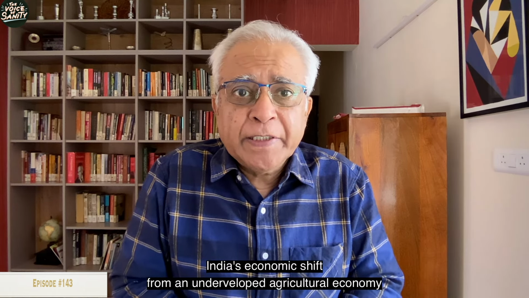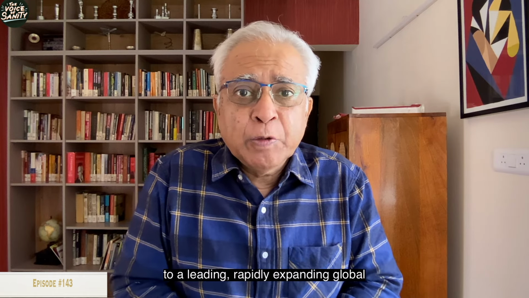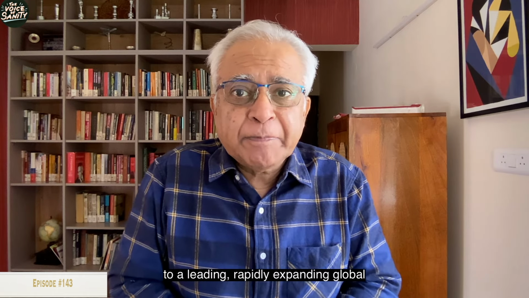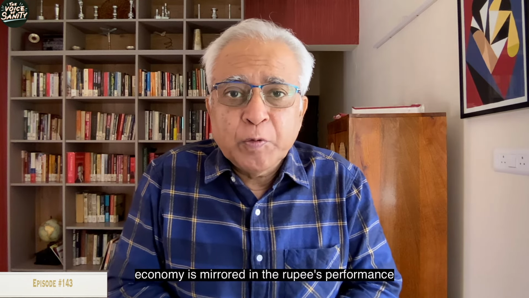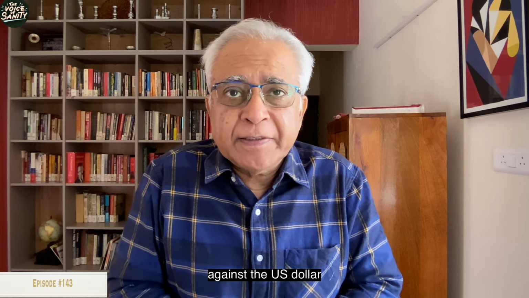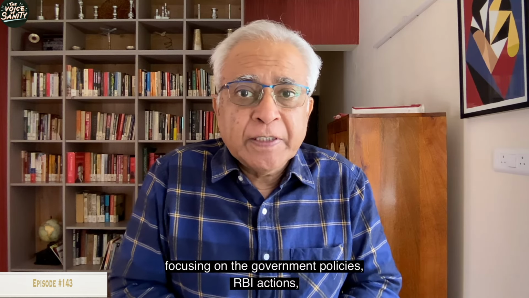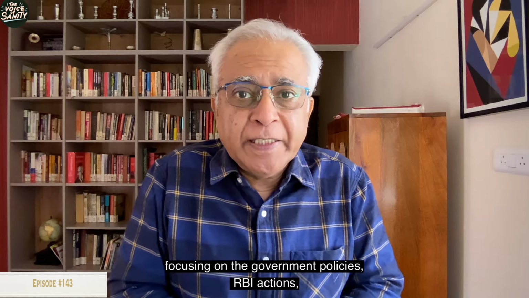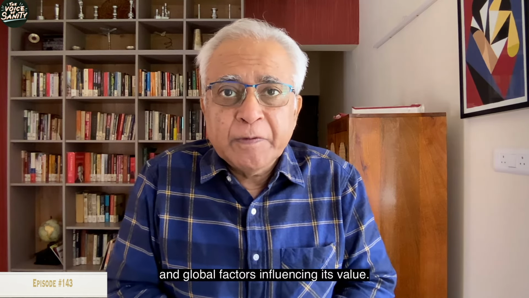India's economic shift from an underdeveloped agricultural economy to a leading, rapidly expanding global economy is mirrored in the rupee's performance against the US dollar. Let us explore the rupee's historical phases, focusing on the government policies, RBI actions, and global factors influencing its value.